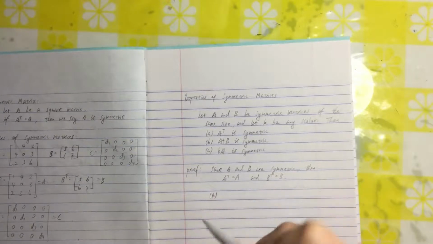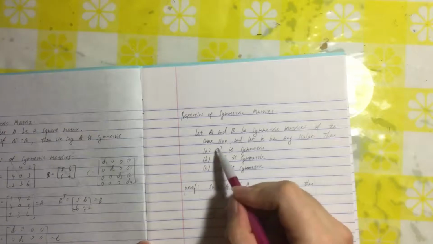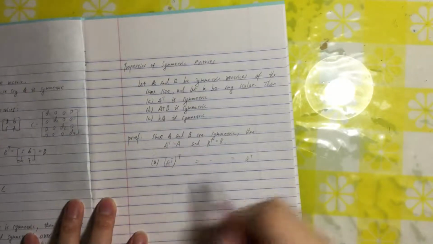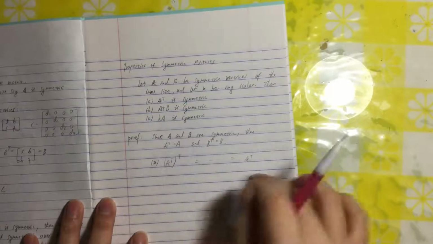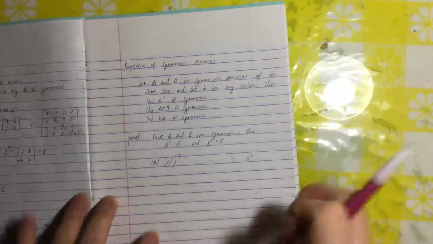First property: we try to show that A transpose is symmetric. In order to show a matrix is symmetric, we need to show the transpose of the matrix equals the matrix itself. So our goal is to show the transpose of this matrix equals the matrix itself.